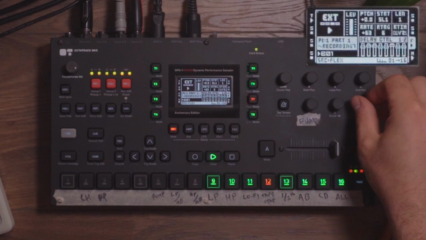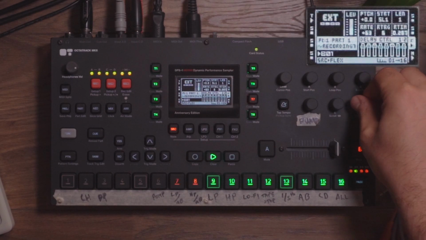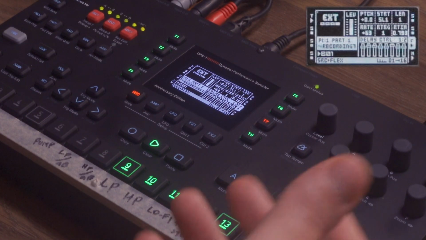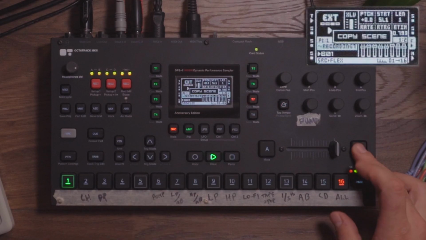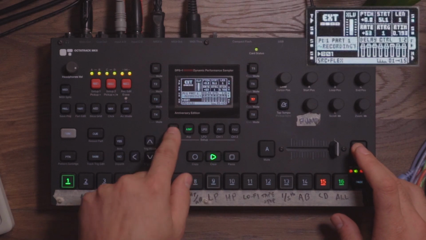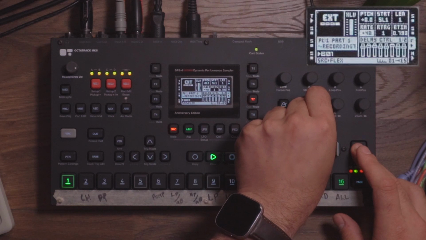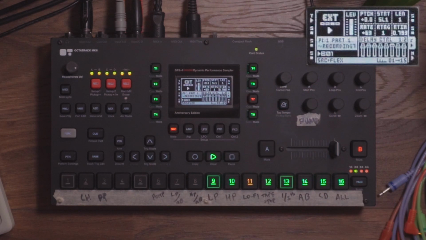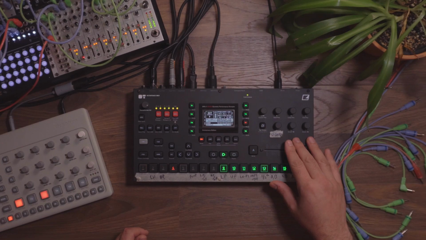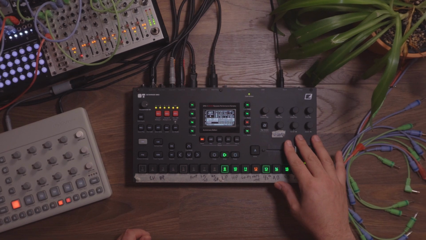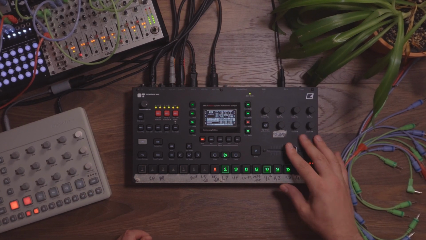And now you can do all sorts of cool stuff with this. And then you could also make an alternate scene. Let's copy this scene, place it here, and let's make this scene a pitched down version of it. Let's bring it down like a fifth. Oh, I really like that one. Wow, there's really just so much you can do.